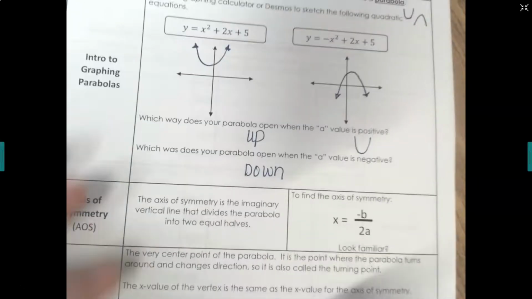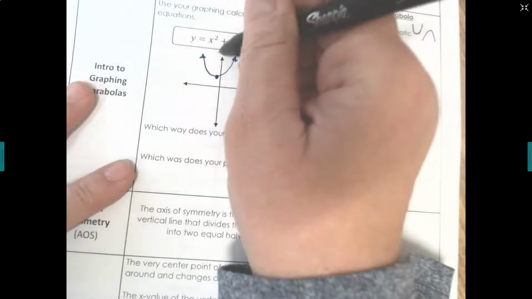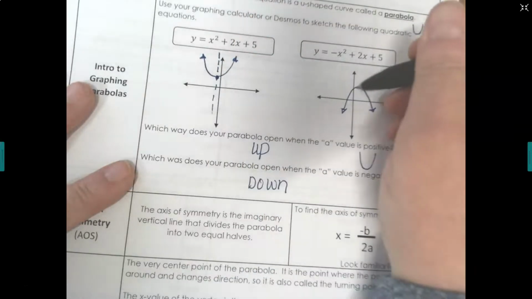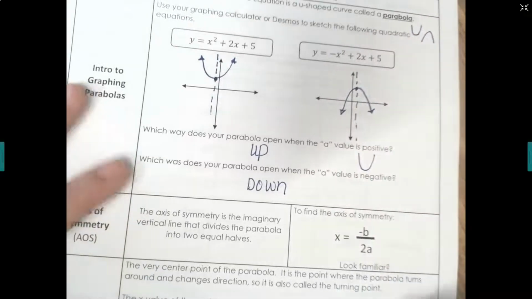All right, there's a couple interesting things that we've got. We've got something called an axis of symmetry. It is the imaginary vertical line that divides a parabola into two equal halves. So where the parabola turns direction, there's a vertical line that goes right through that spot. This is called the axis of symmetry.